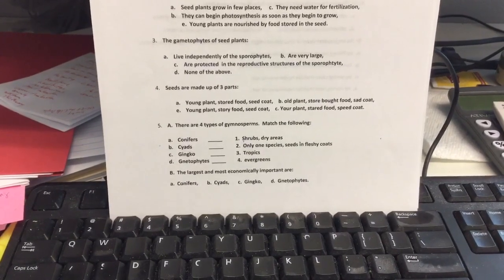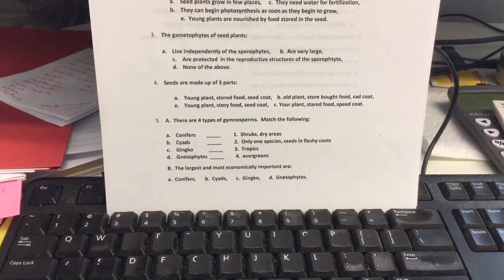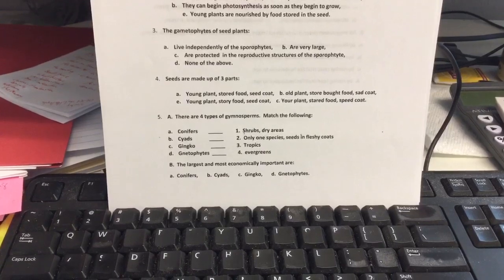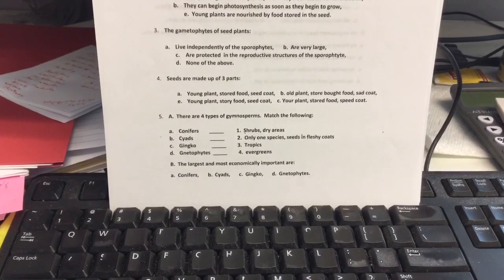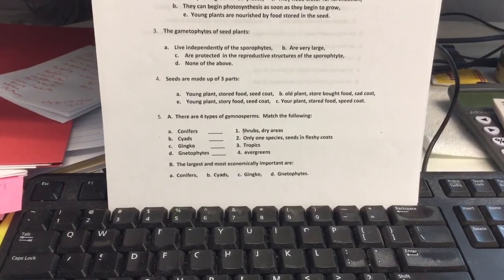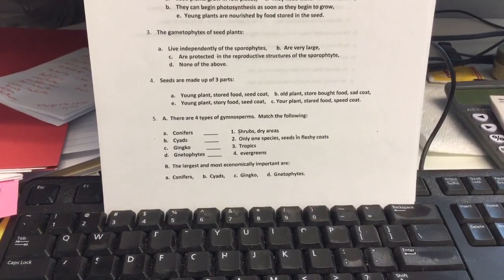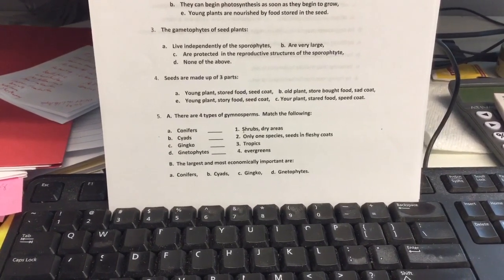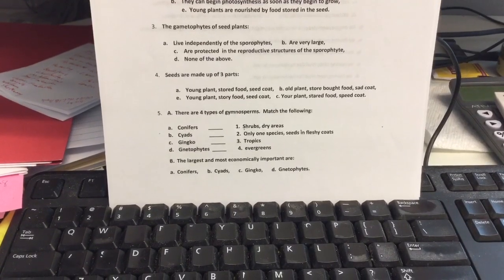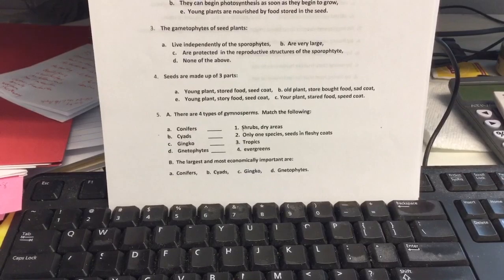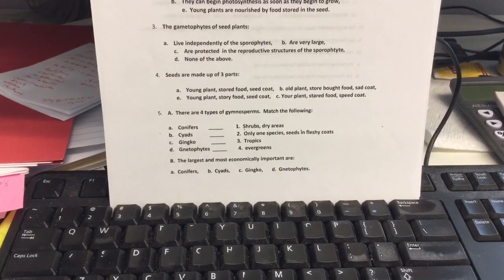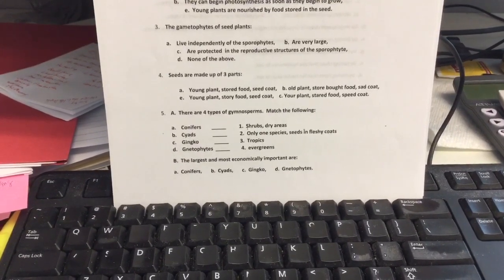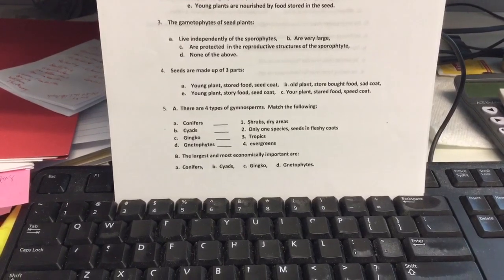And this is nicely illustrated on page 310, where they show those 4 types of gymnosperms and list some information about them. So A, conifers, is 4 evergreens. B, cycads, is 3 tropics. C, ginkgo, there's only one species, seeds and fleshy coats, number 2, which means neophytes are 1, shrubs, dry areas.